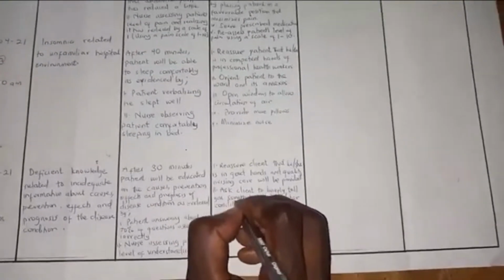Now, what do you do? Before you teach someone something, you start from the known to the unknown. So what does this patient know? So you ask the client to briefly tell you something about his or her condition. Next, you add up with more scientific data about the condition. Now you encourage the patient to ask a question.